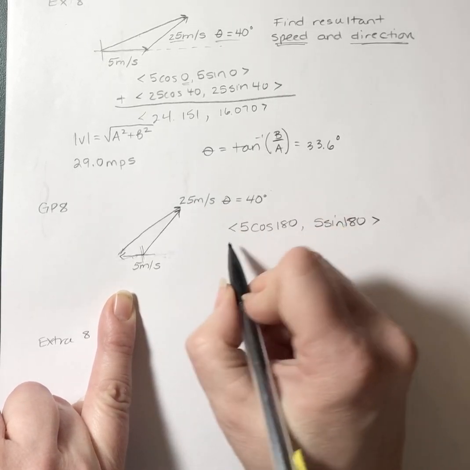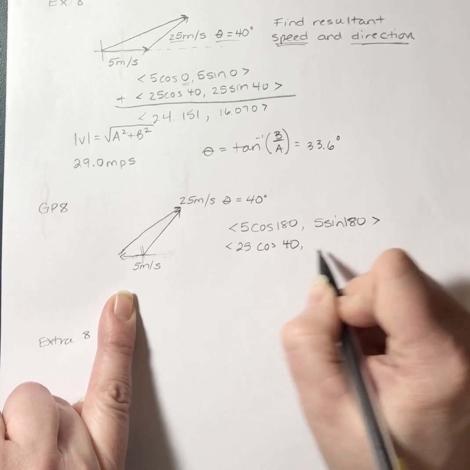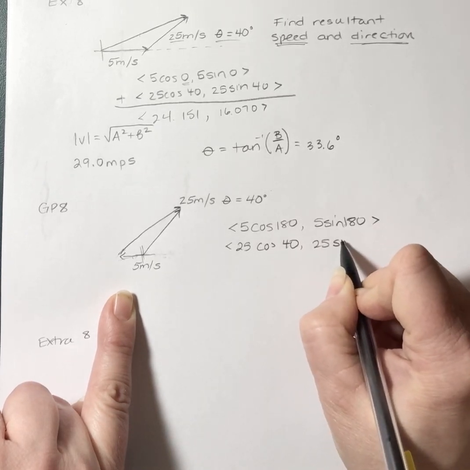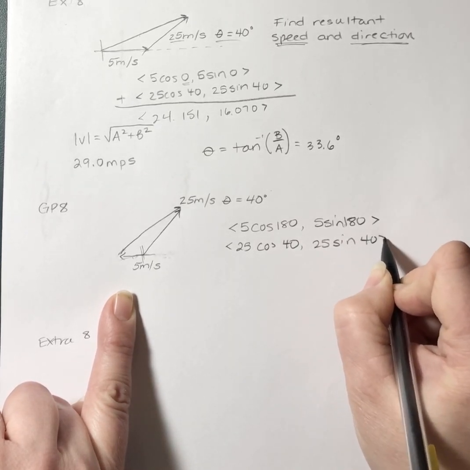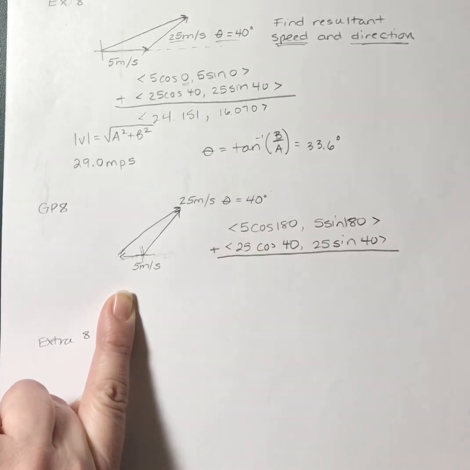This vector is still the same: 25 cosine of 40, 25 sine of 40. To find my resultant vector, I add them together.